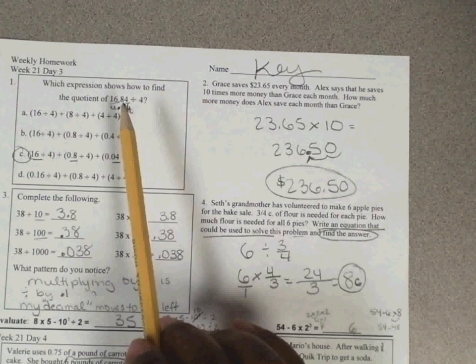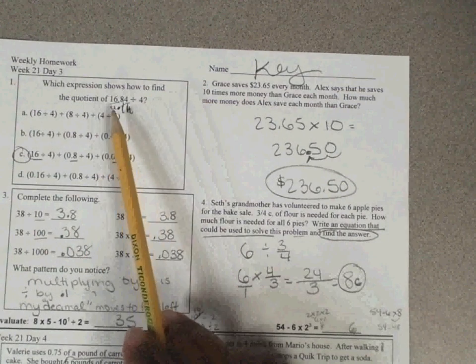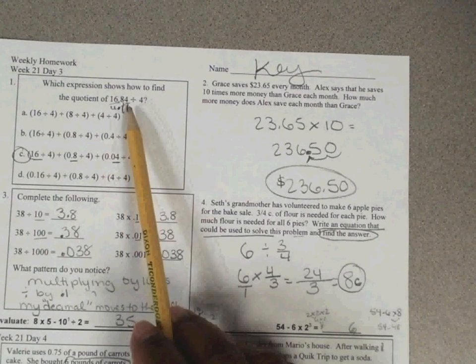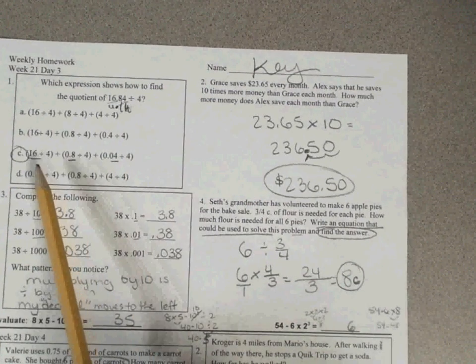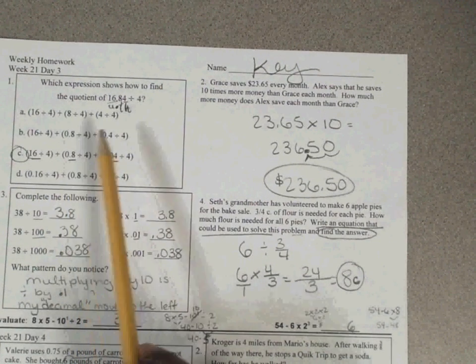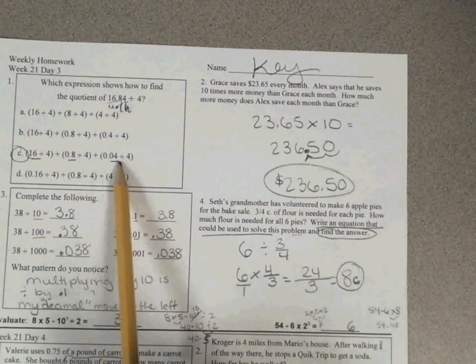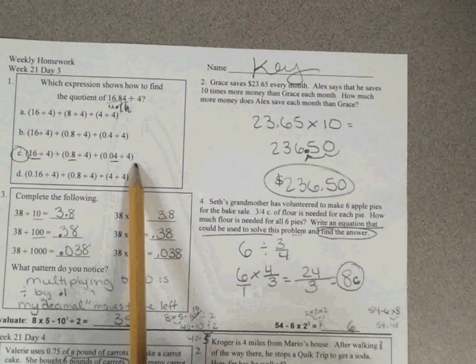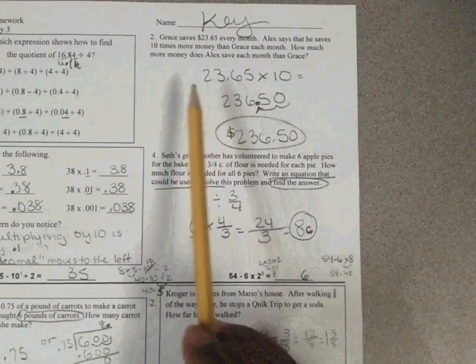Which expression shows how to find the quotient of 16 and 84 hundredths? Remember, this is my unit. This is my tenths and hundredths divided by 4. So 16 divided by 4, 8 tenths divided by 4, and 4 hundredths divided by 4 would make sense.